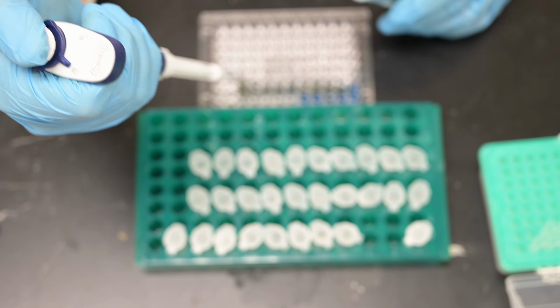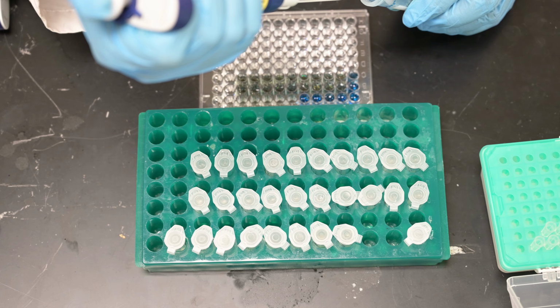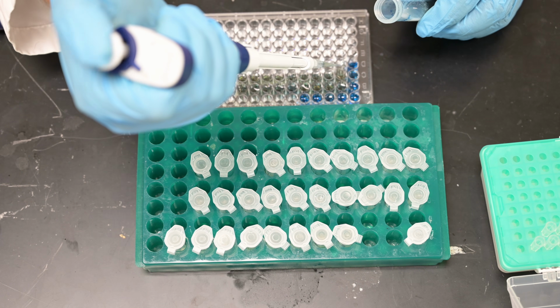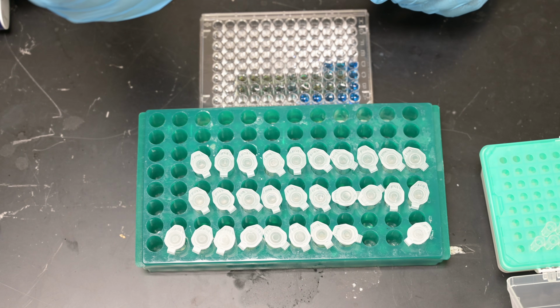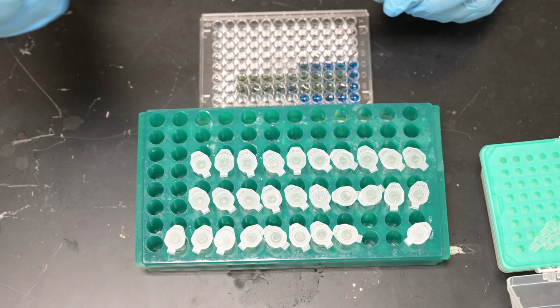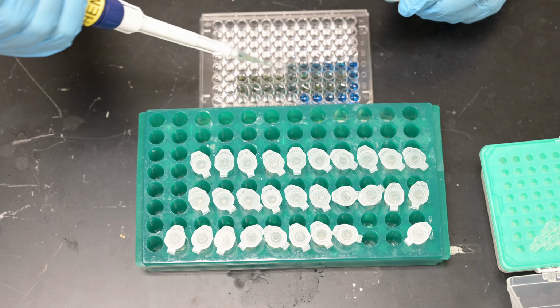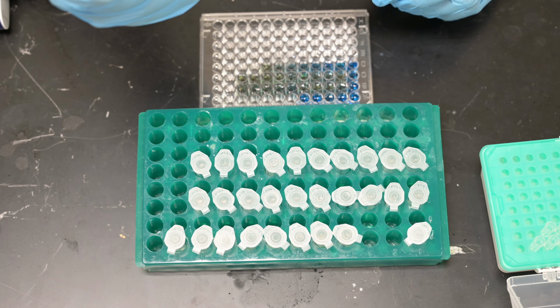And I'll just go ahead and go back this way. Now I'll add the reagent to all the standards. Notice how quickly the reaction occurs? That's the one really nice benefit to this method. We go to number 8, which is here.